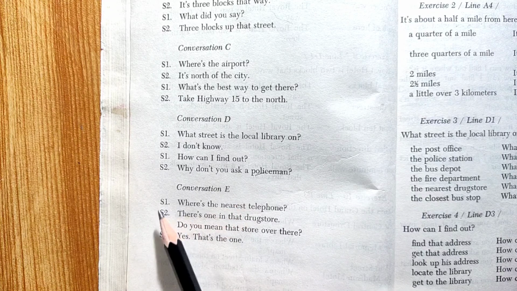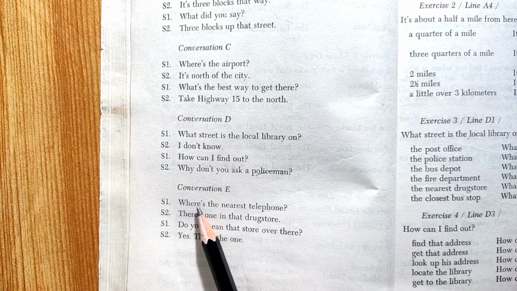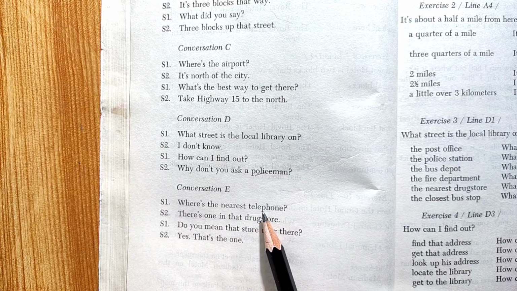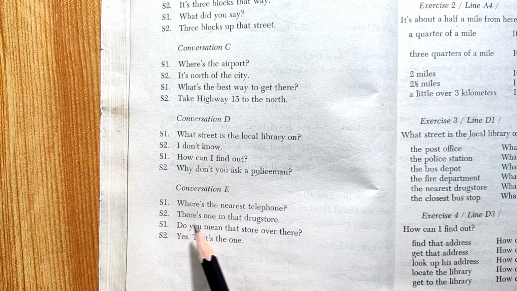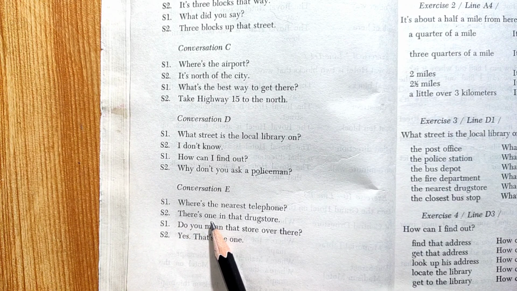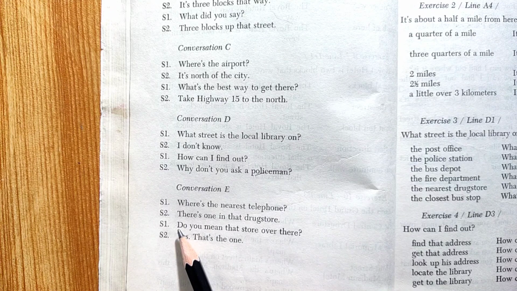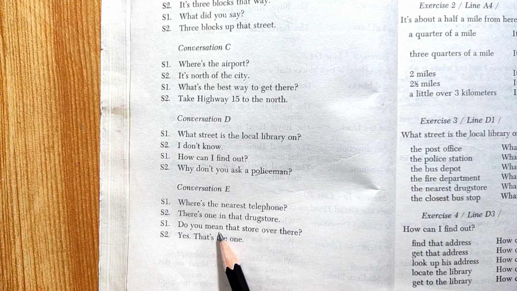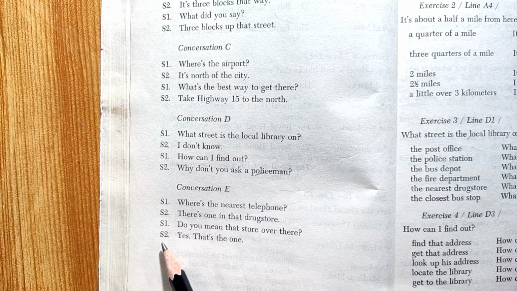Conversation E. S1, first person, is asking a question: Where's the nearest telephone? Second person is giving the answer to that question: There's one in that drugstore. First person is asking a question again: Do you mean that store over there? Second person: Yes, that's the one.